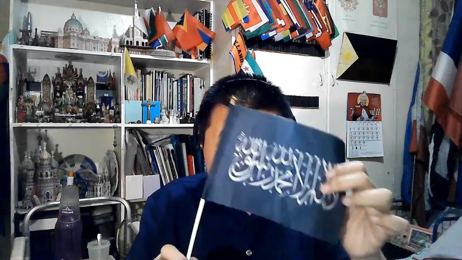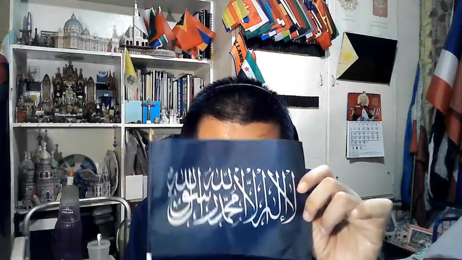The next flag I'm going to show you right now is very controversial. This one is more of a flag for radical Islamic people. This is the jihadist flag. The design of this flag usually consists of a black standard with the white text of the Shahada. The Shahada is the Islamic declaration of faith.